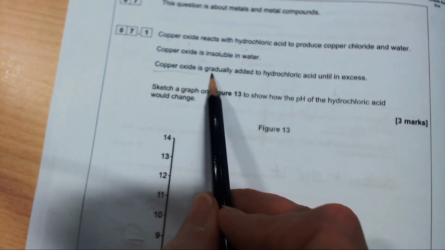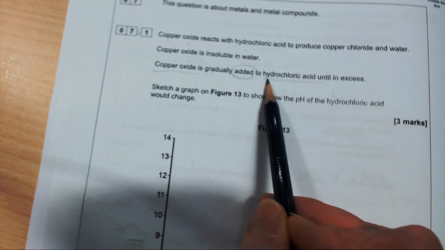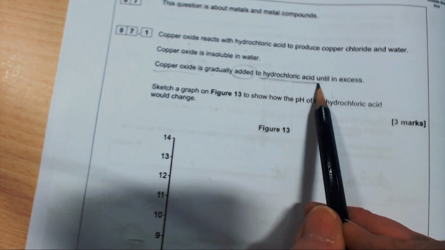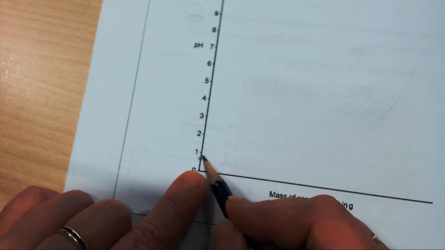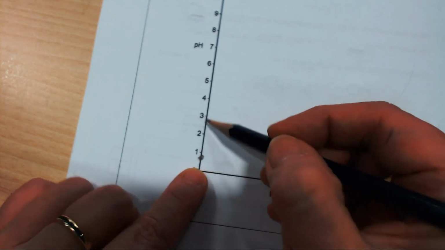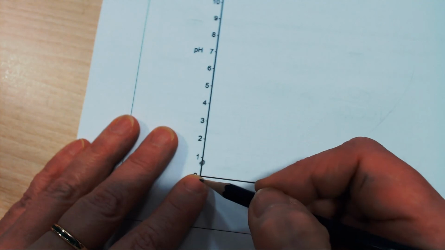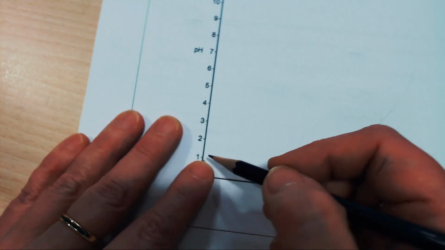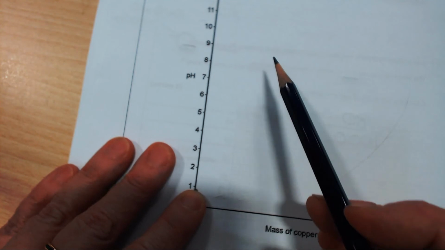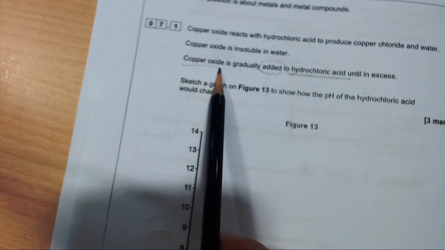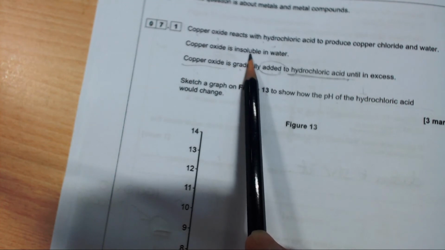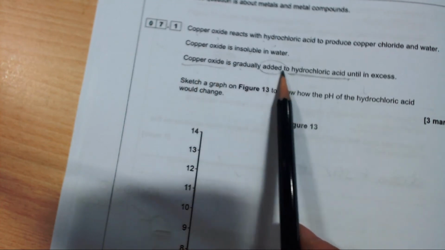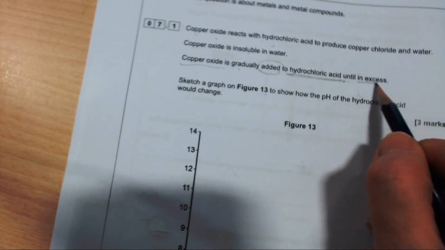The copper oxide is added to the hydrochloric acid until it's in excess. So we start with an acid. If we're going to start with an acid, it means we're going to start right down here. So I'm going to start my line either at 0, but certainly at some point under 3. It's a strong acid. Okay, but how high does it go? Now it says copper oxide is insoluble in water, which means it's not an alkali. It means it's a base. And it's gradually added until in excess.